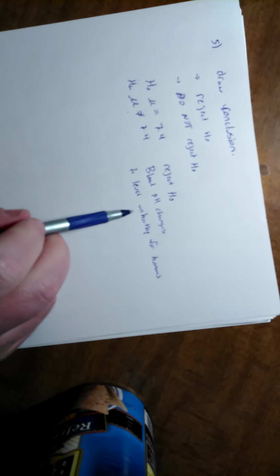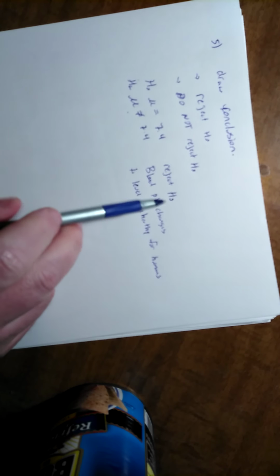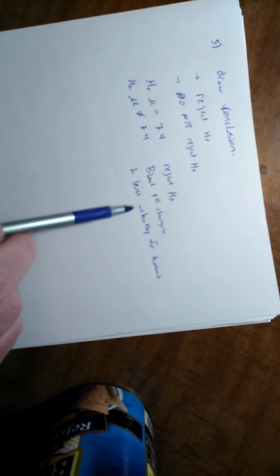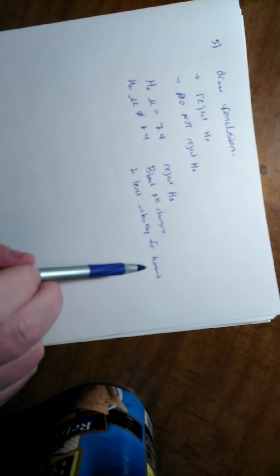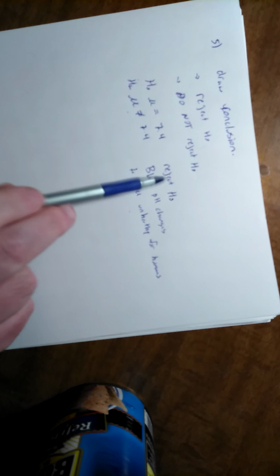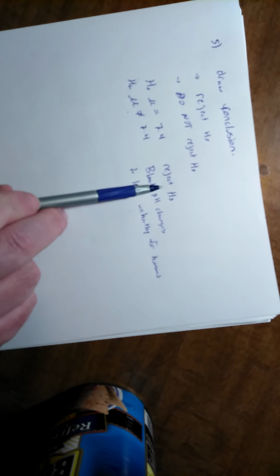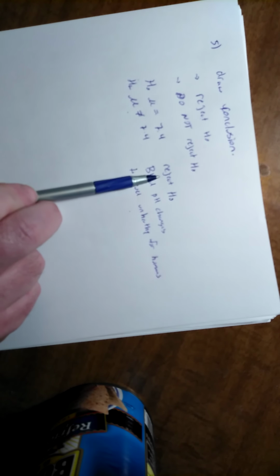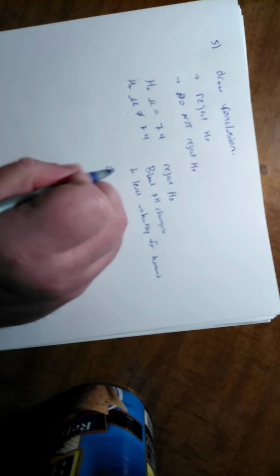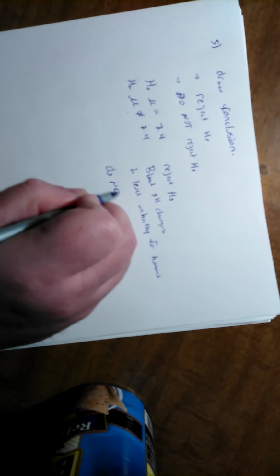You don't have to be as formal as the book makes you write this. They'll have little drop down menus for you to type this in. If you're typing this in by hand, if you give me the general gist of what this means, I'm real happy with you, because that means you've internalized what this means. Okay, do not reject H0.